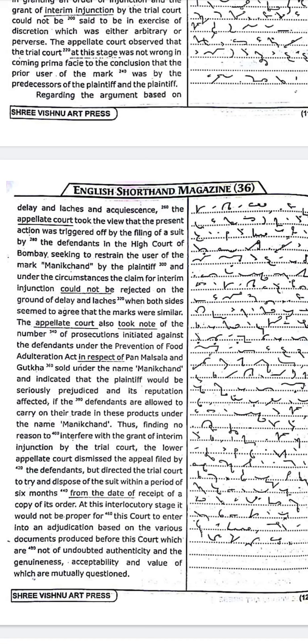by the trial court. The lower appellate court dismissed the appeal filed by the defendants but directed the trial court to try and dispose of the suit within a period of 6 months from the date of receipt of a copy of its order. At this interlocutory stage, it would not be proper for this court to enter into an adjudication based on the various documents produced before this court, which are not of undoubted authenticity and the genuineness, acceptability, and value of which are mutually questioned.